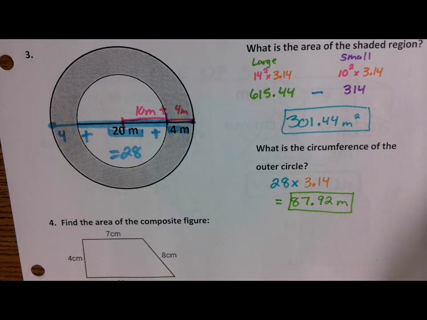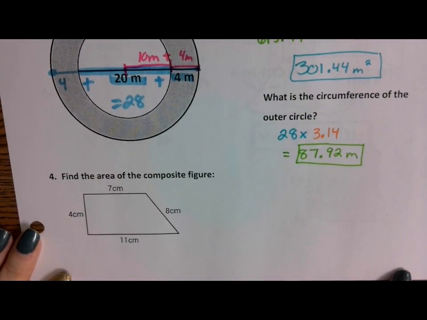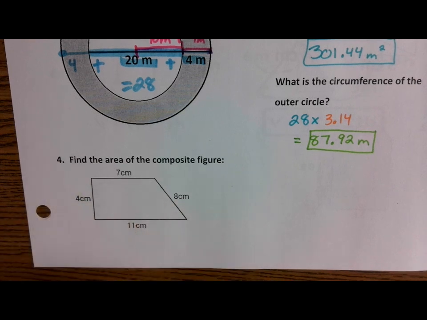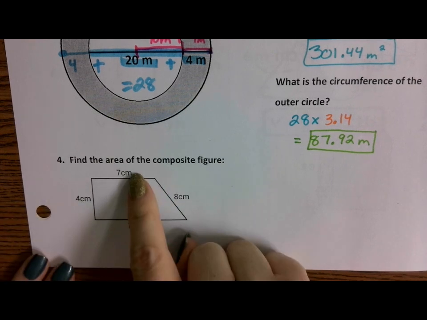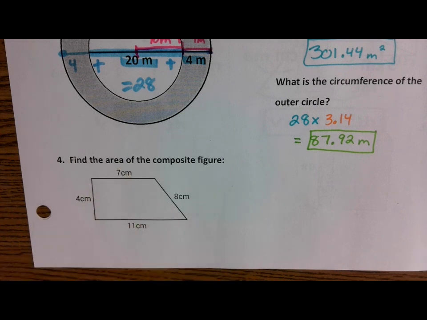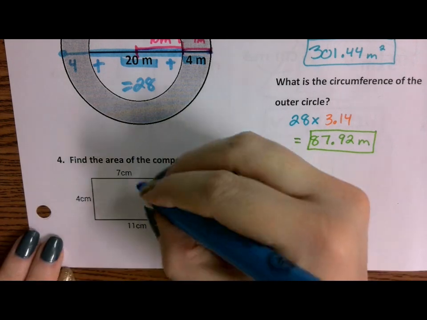All right, the last problem, there's two ways that we could do this composite figure. We could just say, hey, it's a trapezoid. I'm going to add 7 and 11 together to get 18, and I'm going to do 18 times 4 and then divide that by 2, and I'll get my 36. Or you can break it up as a composite shape, which is technically what they're wanting us to do.